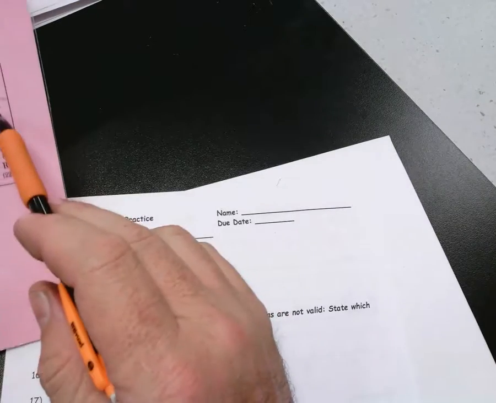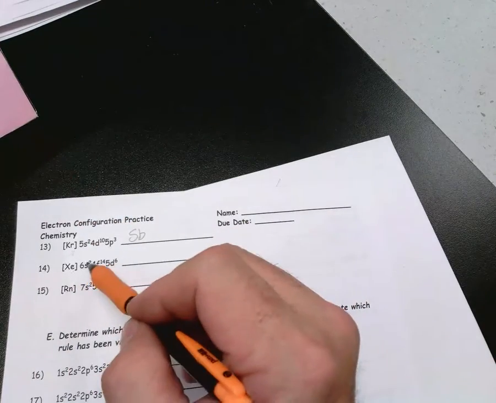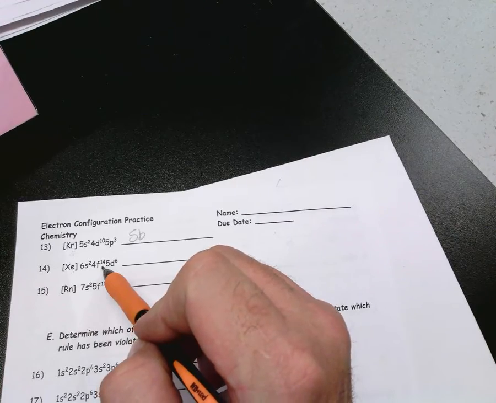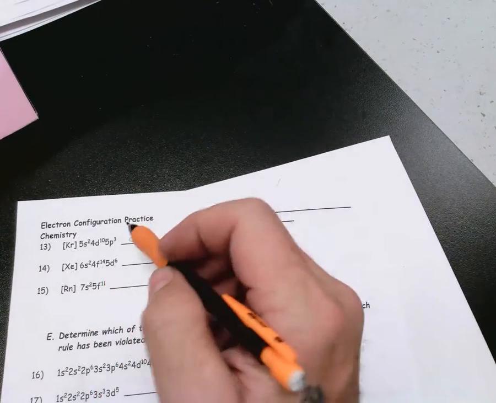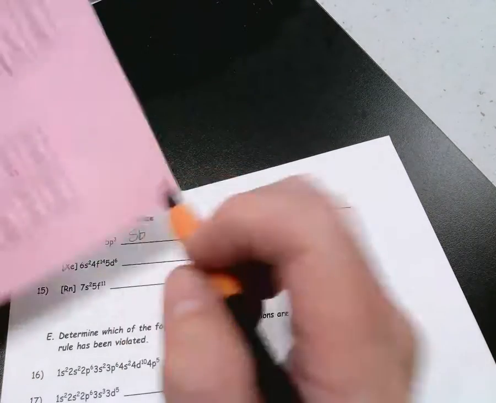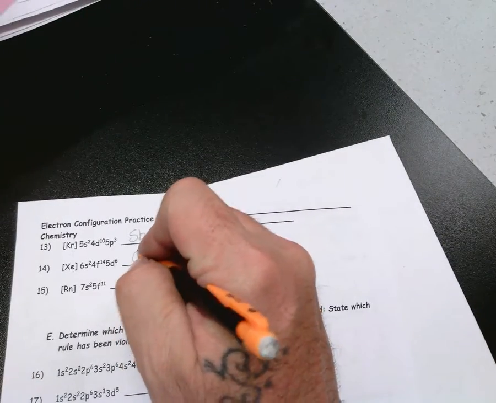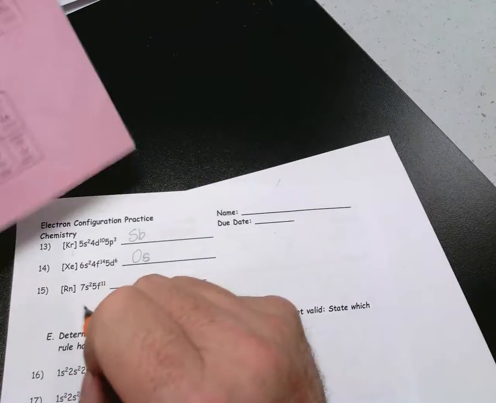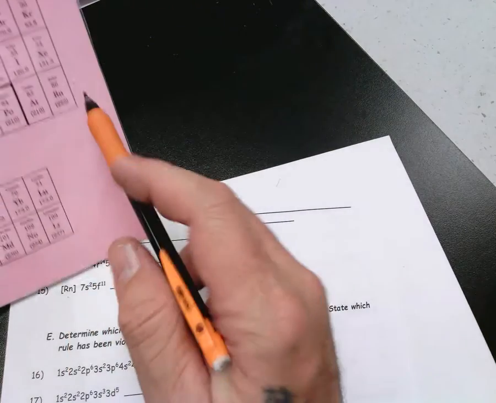Xenon has 54 electrons. 54 plus 2 is 56, plus 14 is 70, 76. 76 is osmium. Radon, so that's got 86.